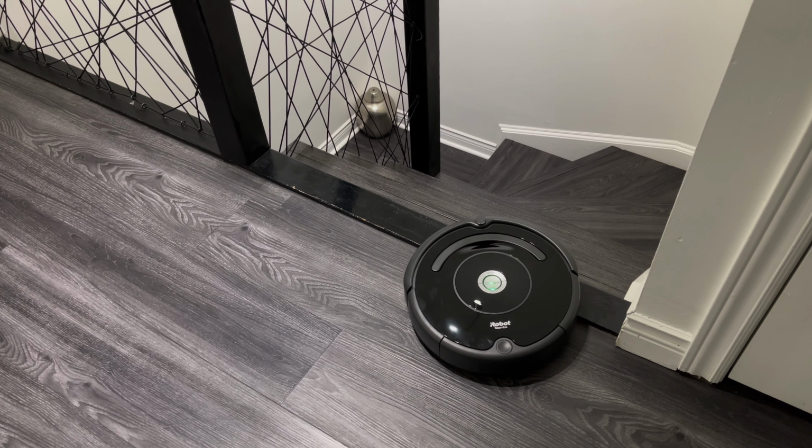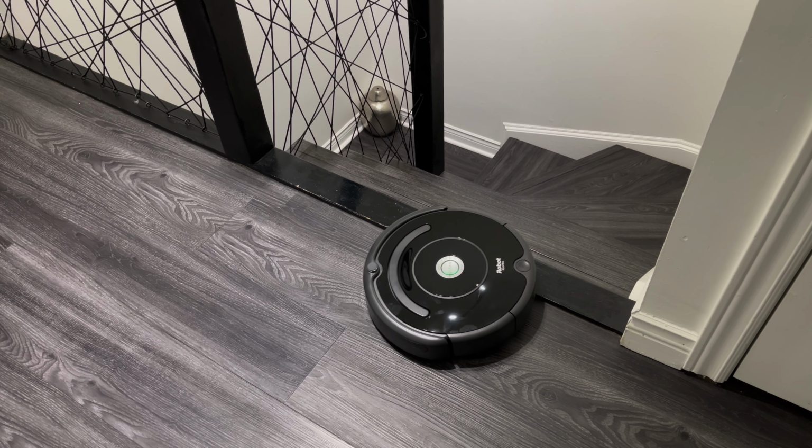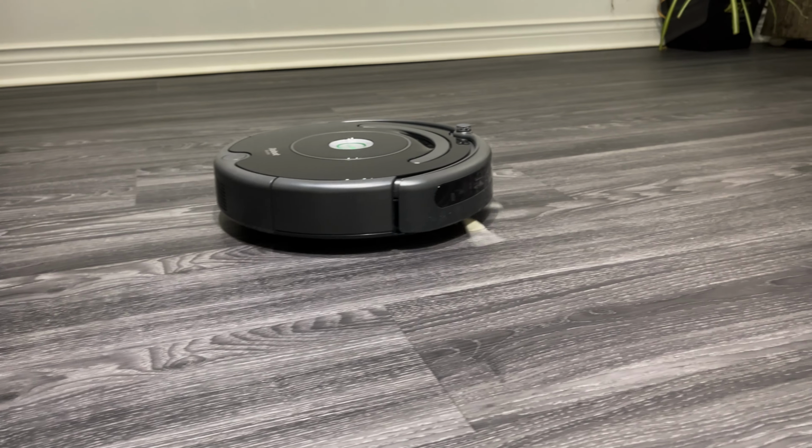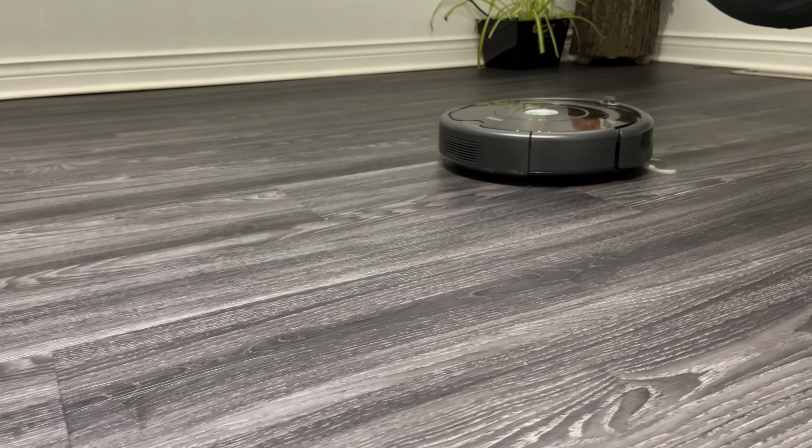or anything happens. But congrats guys, right now your Roomba is ready to work as soon as you press vacuum everywhere right here on your tablet or phone.